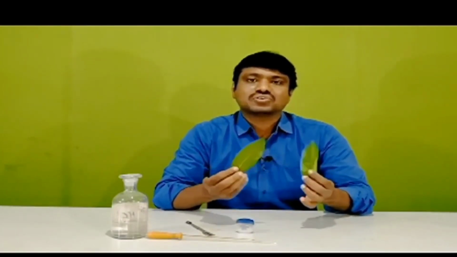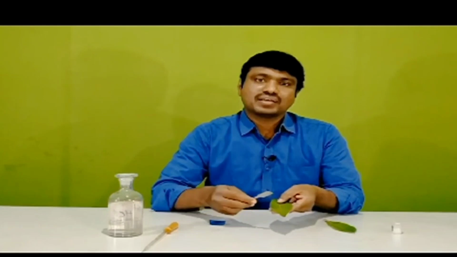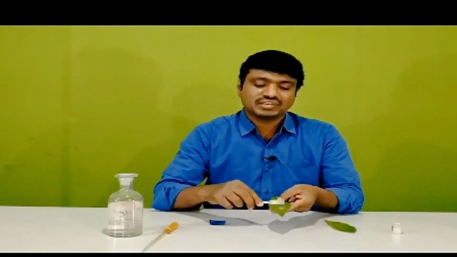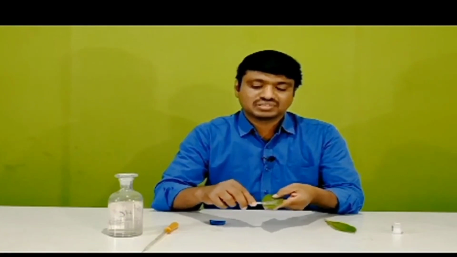Let us know this by doing this activity. For this experiment, the materials required are two green leaves, dilute acid, a dropper, and Vaseline or petroleum jelly. Take the Vaseline and apply it on the surface of one of the green leaves.